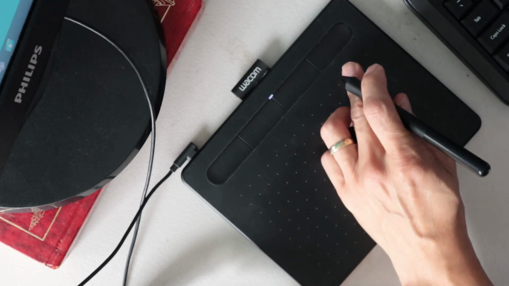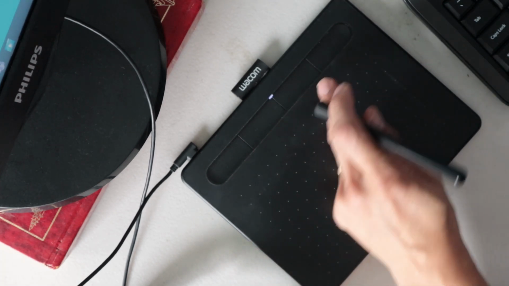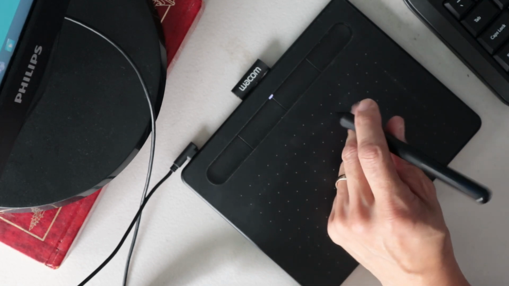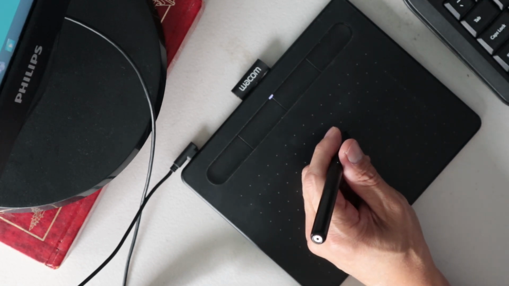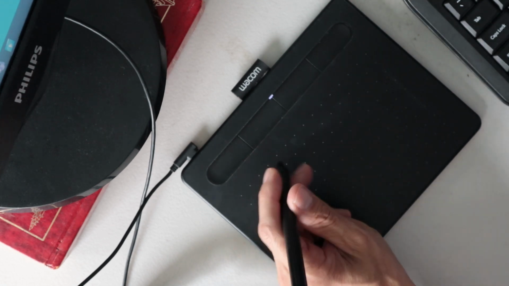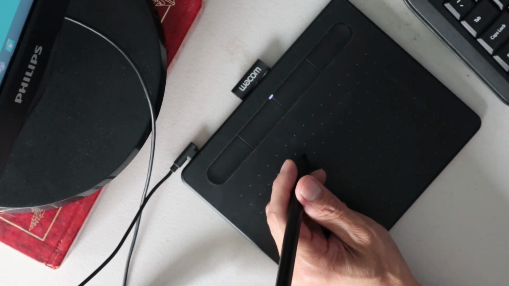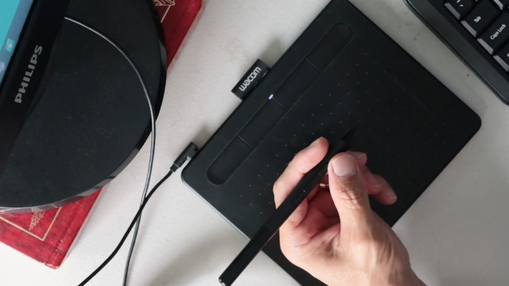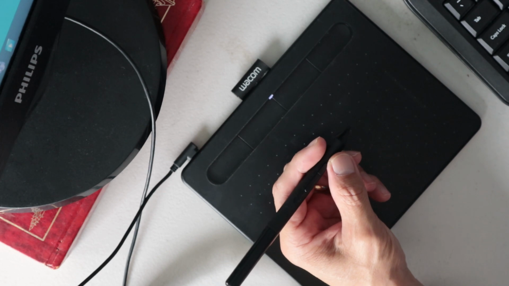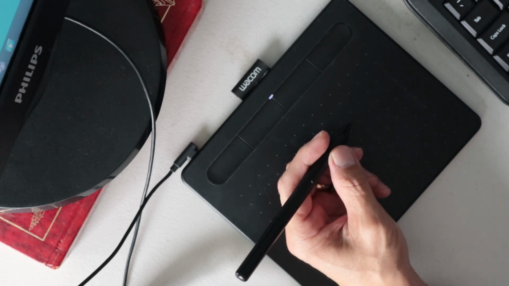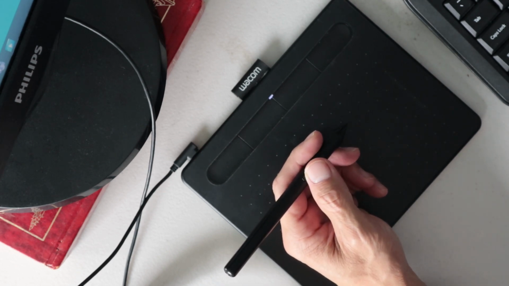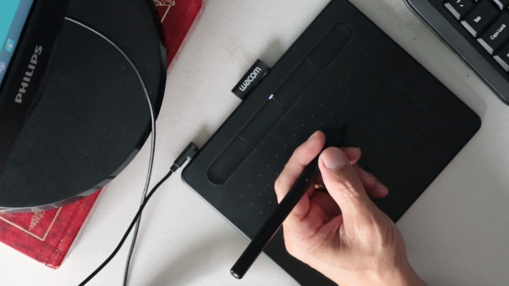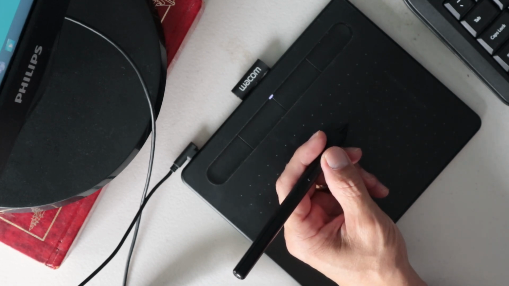And also on the pad there's 4 buttons here, so each of these 4 buttons can also be programmed to different functions as well. So at the moment I don't have any of them programmed, but you could program it to copy, paste, or anything like that. For the buttons on the pen, what I do is I program the bottom one to double click and the top one to right click. So I find that saves me a lot of time.